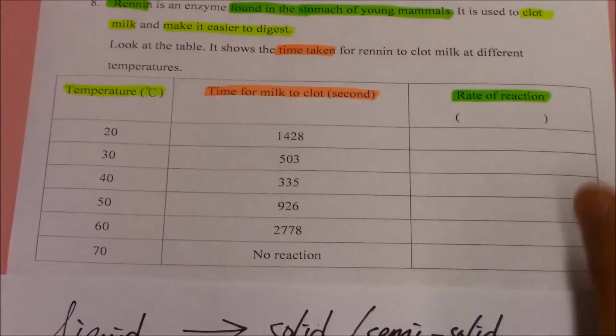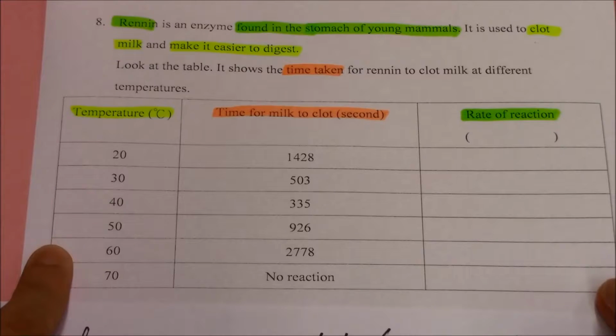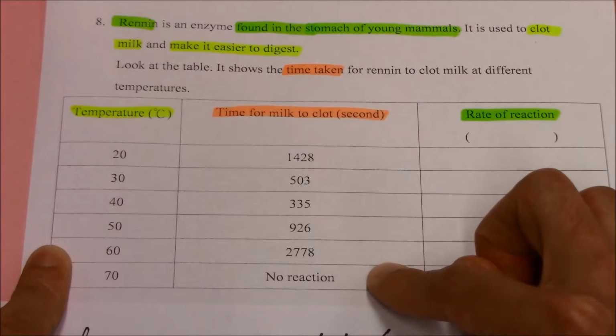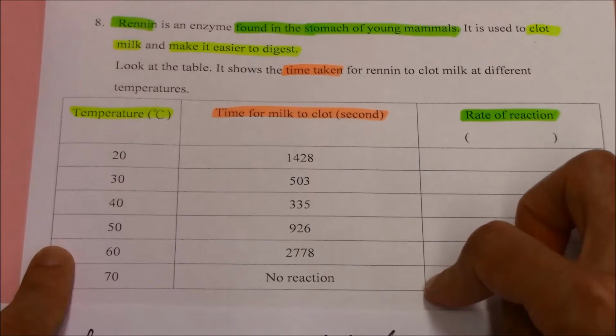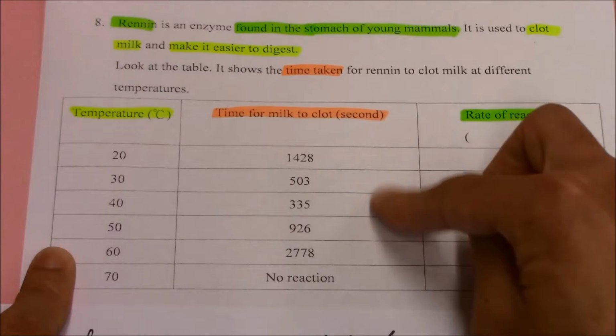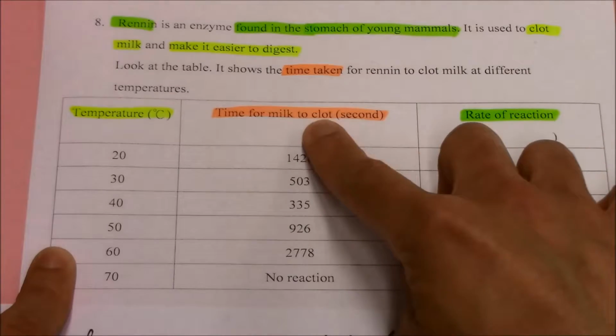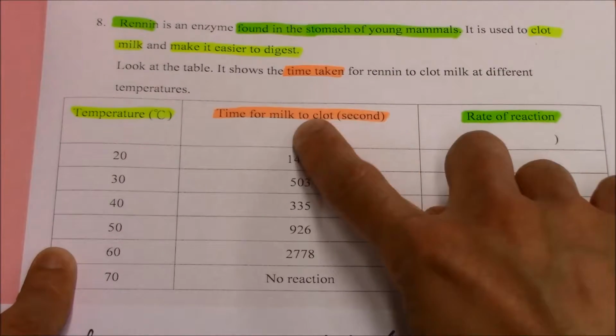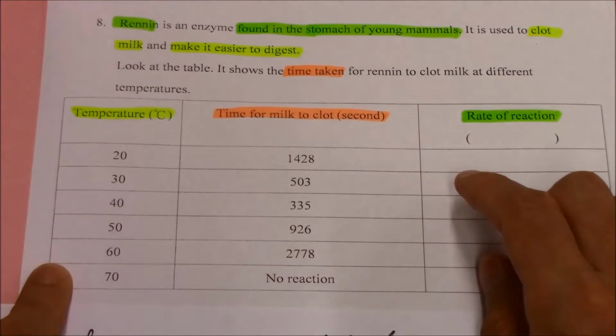So according to this table, we can see how long the enzyme takes to clot the milk at different temperatures.